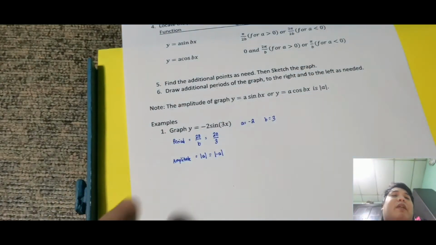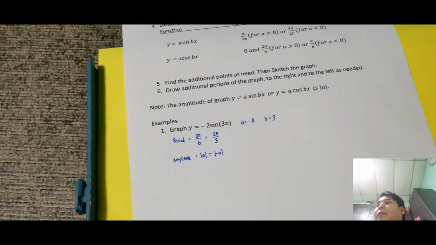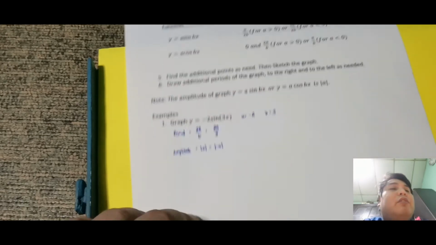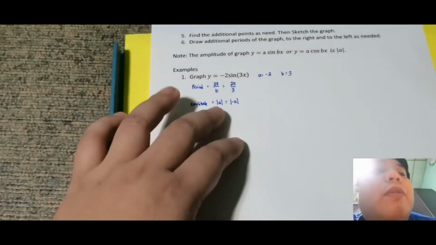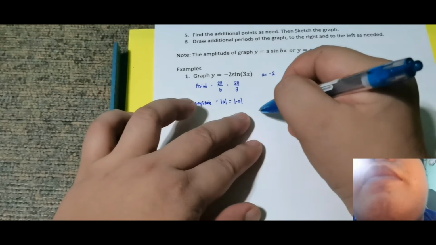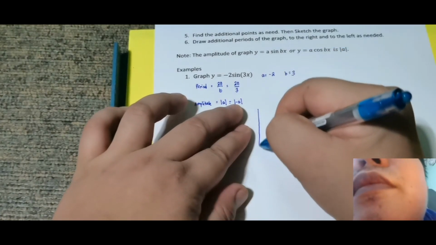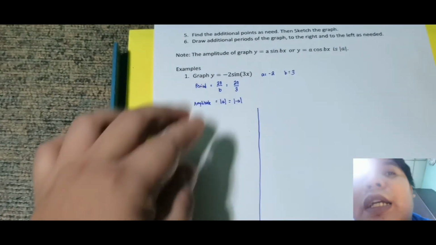Okay, so, nahanap na natin yung period. So, ano yung unang step? Find the period and start at 0 on the x-axis and lay off a distance of 2 pi over b. O yun, 2 pi over 3. So, gagawa ako ng malaking graph para mas madali natin maintindihan. So, dito ko na ilalagay lahat ng step.